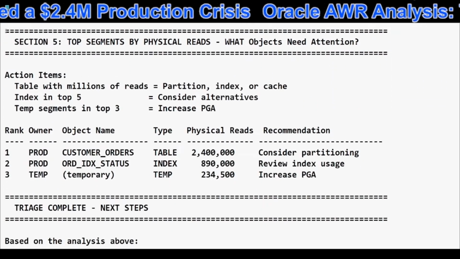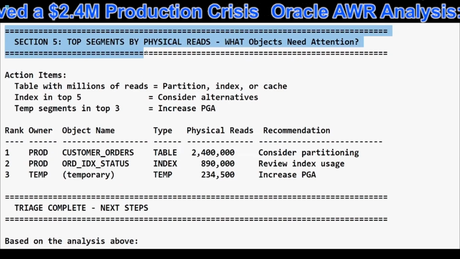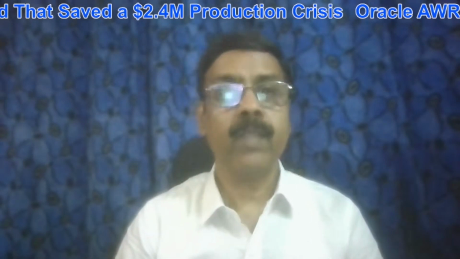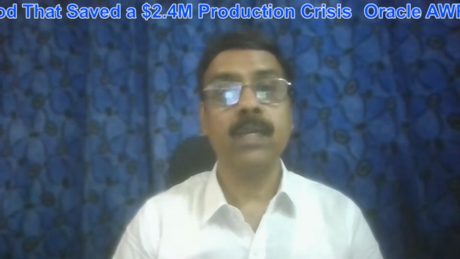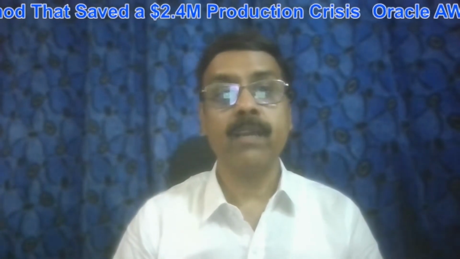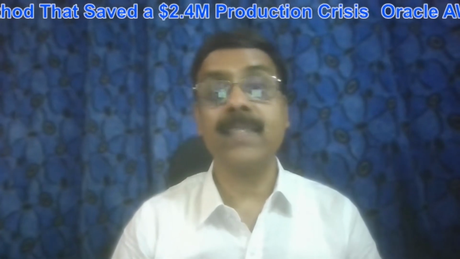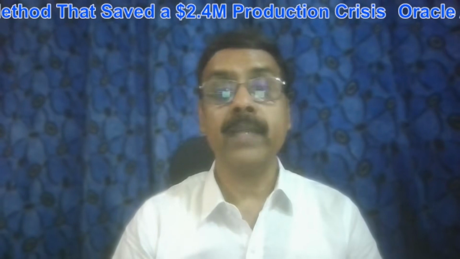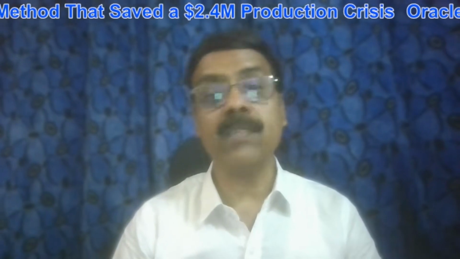Section 5, top segments by physical reads. Finally, the script shows you exactly which tables and indexes are causing high I/O. And the best part, it also gives recommendations for each one.